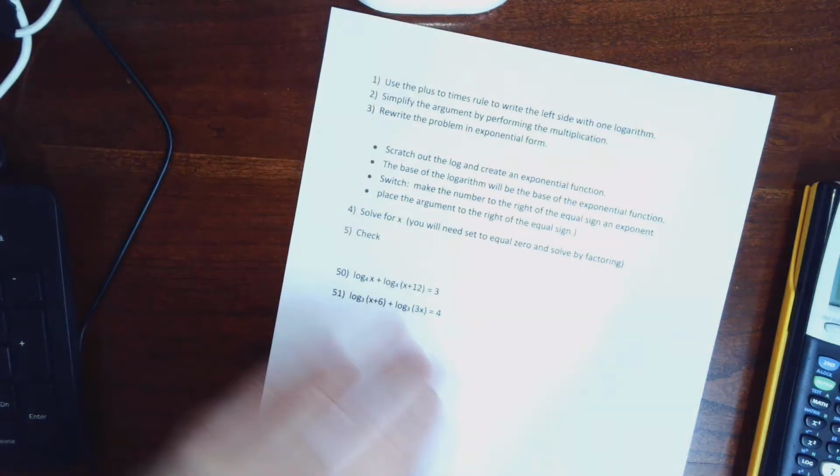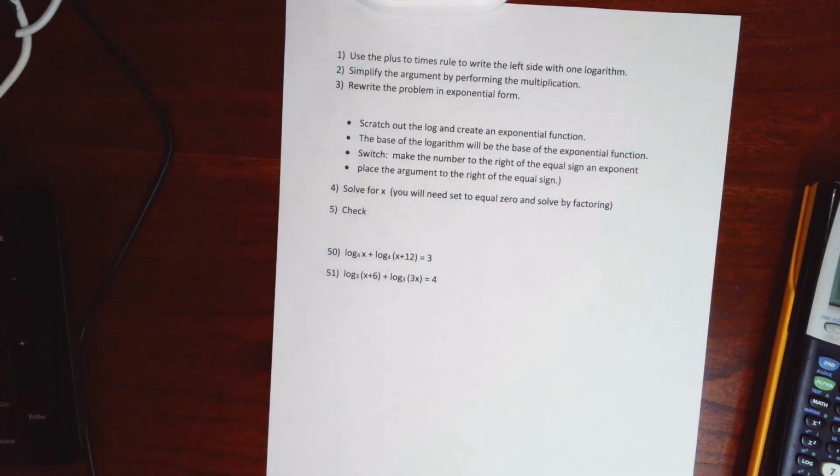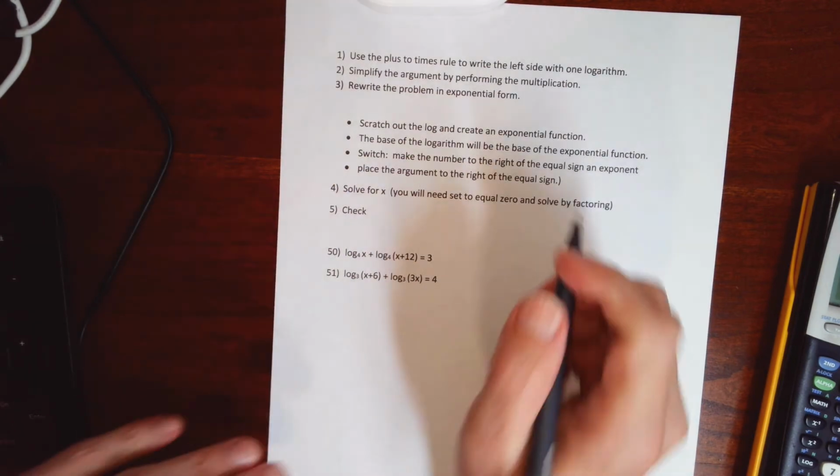So one more problem for each of us. Let's do 51 together maybe. So, maybe pause the video and try to give it a try. I think 51, the factoring is going to be harder, but I'm not sure. No, there's going to be a common factor.